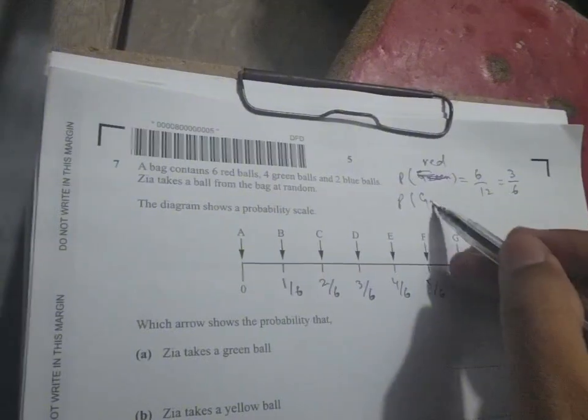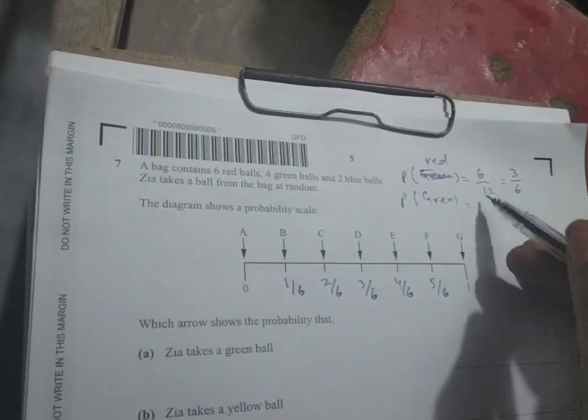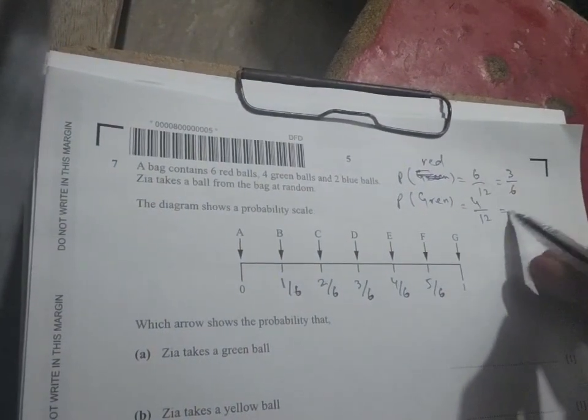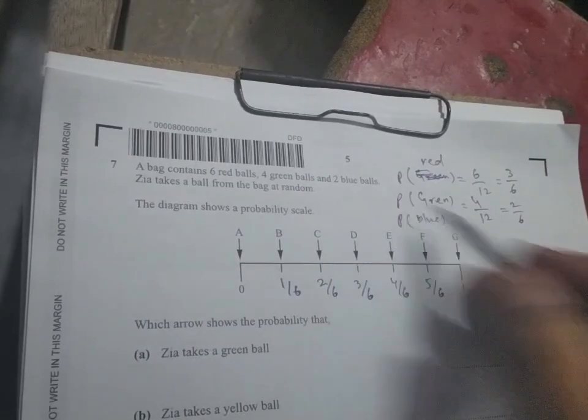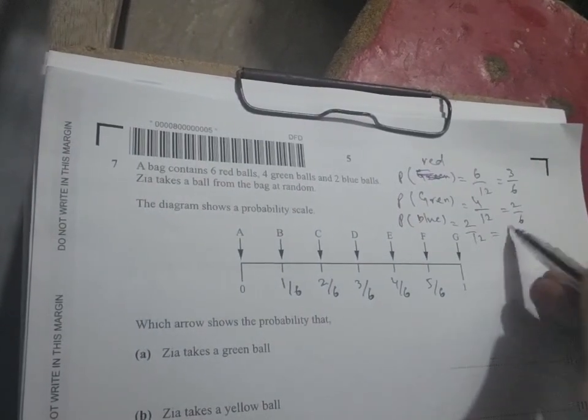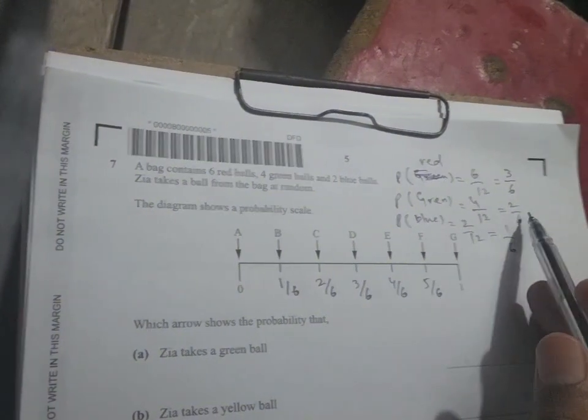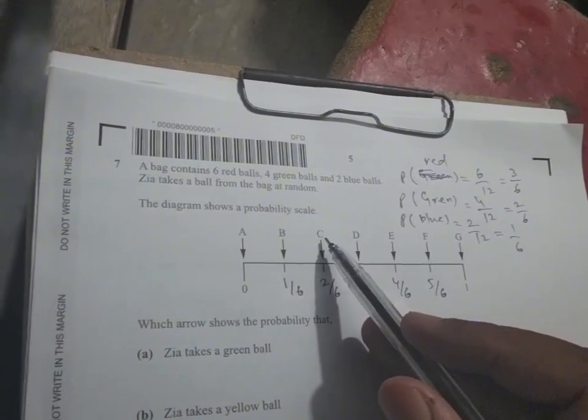Now the probability of green is 4 over 12, which is same as 2 over 6. Finally, the probability of blue is equal to 2 over 12, which is same as 1 over 6. Now, Zia takes a green ball. You can see that the probability of green ball is 2 over 6, which represents arrow C. So the answer of part A is C.